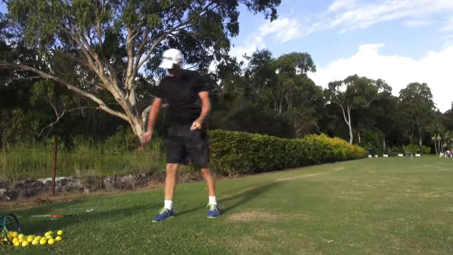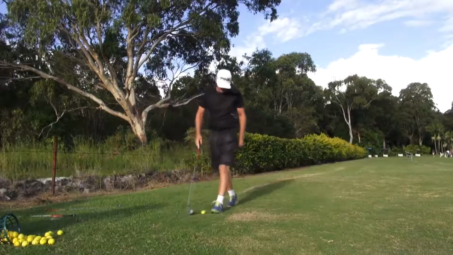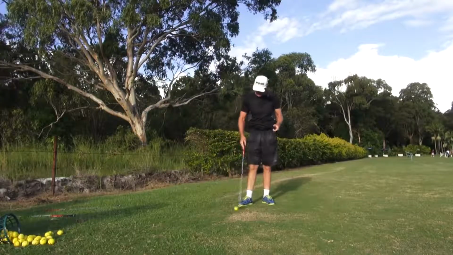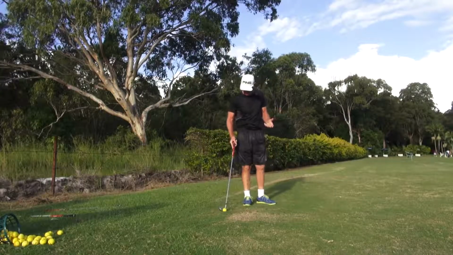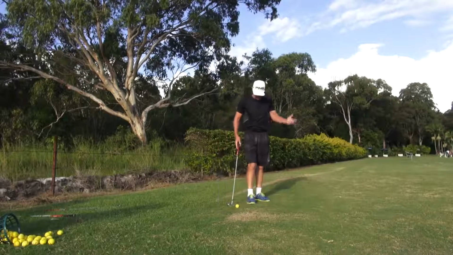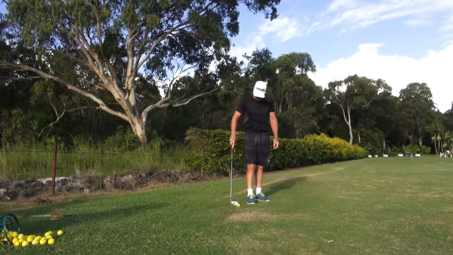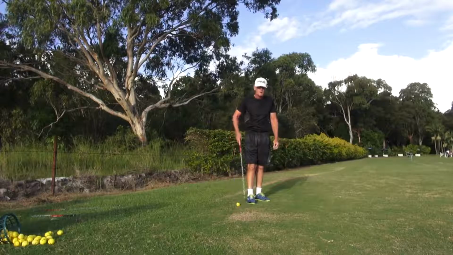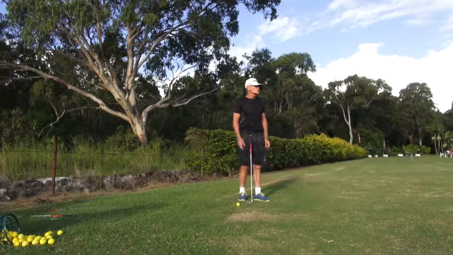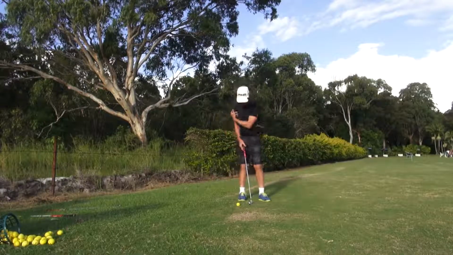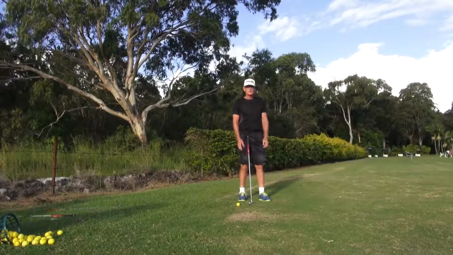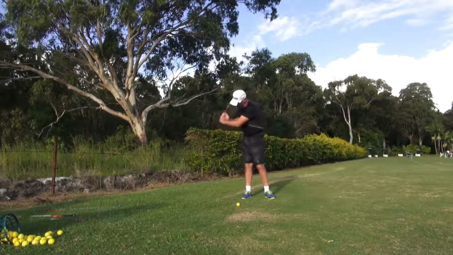Now that was ungainly. And the problem with that was that the step was just totally out of control. And that was because the pull up was way too early. We've got to let the club move and then pull up.